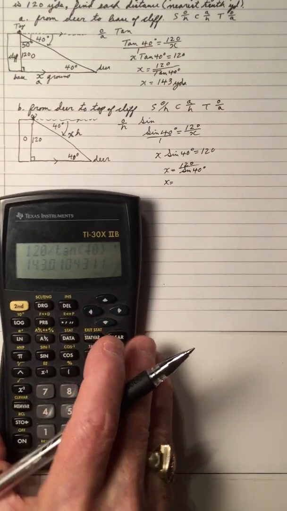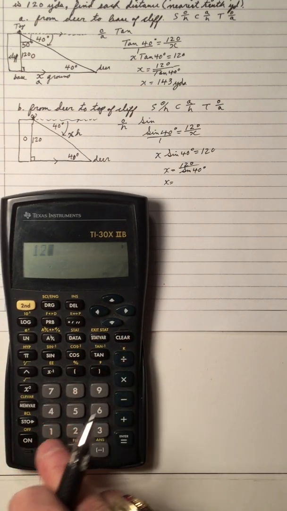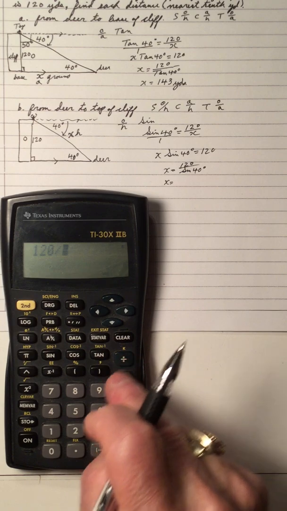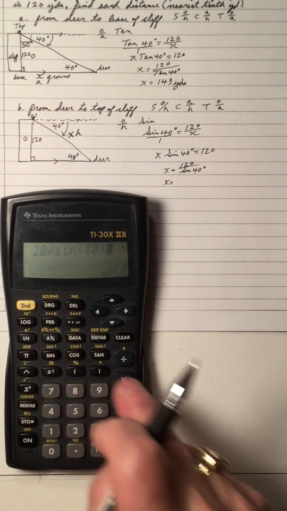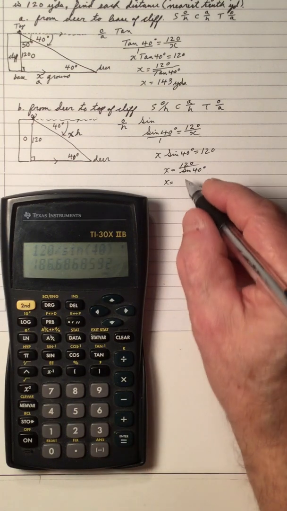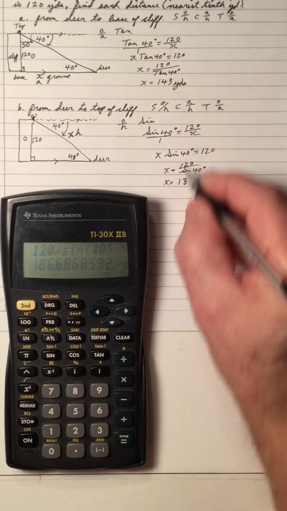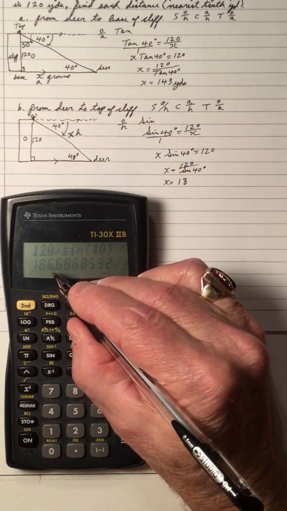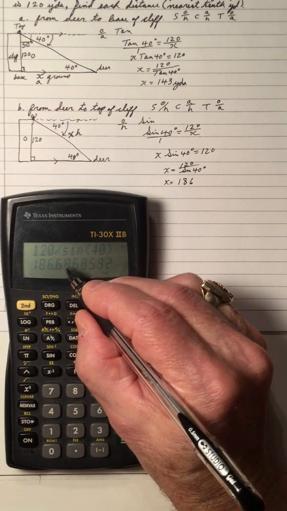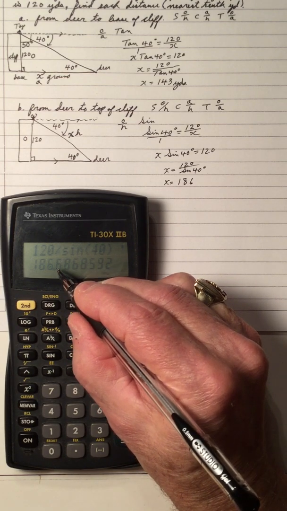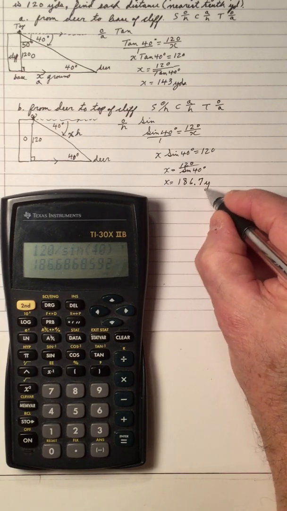Bring my calculator in, clear it, and I have 120 divided by sine 40. Close it off, and I get 186. I want it to the nearest tenth. That's a 6. The 8 is 5 or greater, so I add 1 to the 6 to make it a 7. And it's in yards.